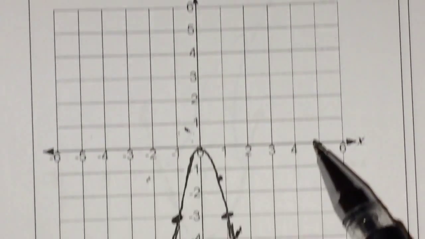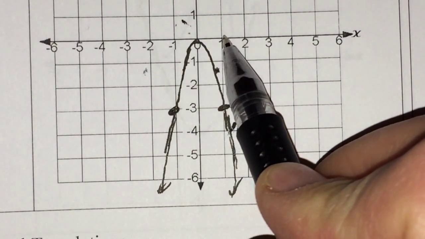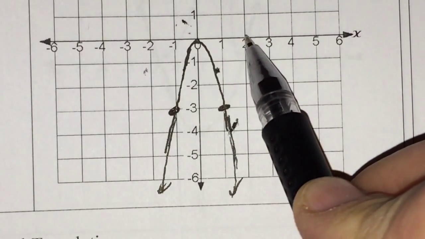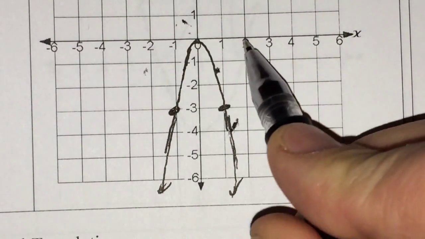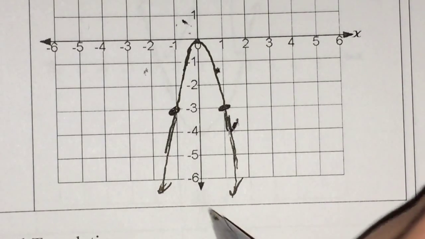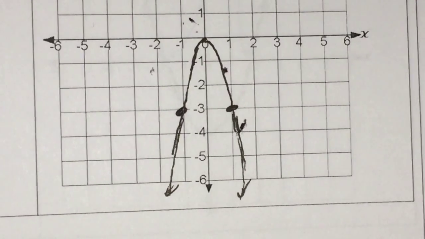So it opens down, but as you go over 1, instead of going down 1, you go down 3. If you went over 2, instead of down 4, you go down 12. 3 times 4 is 12, and I can't show you that on this graph, so we can only roughly draw that.